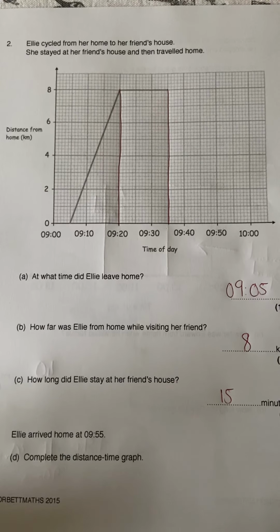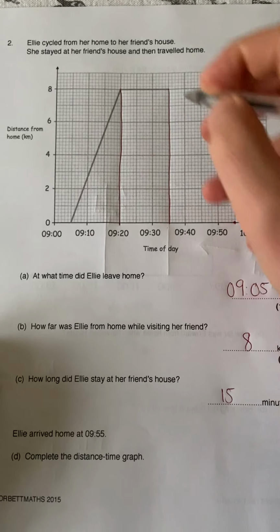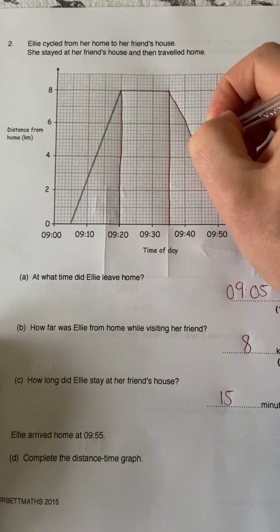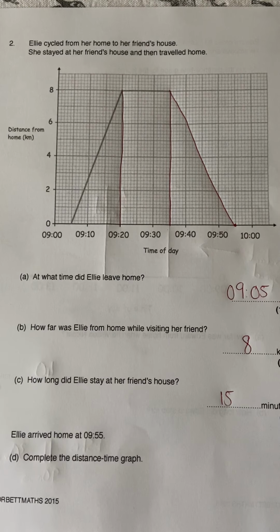Ellie arrived home at 9:55. Complete the distance time graph. So what are you going to do? 9:55 is there. With a ruler, you're going to join that to there, and that's your line.